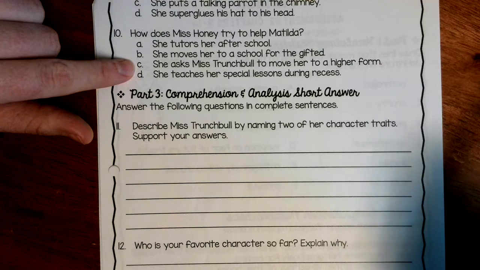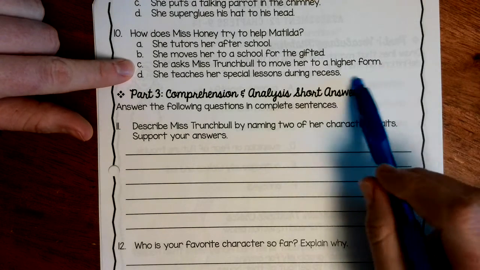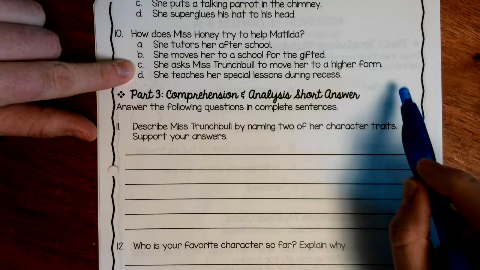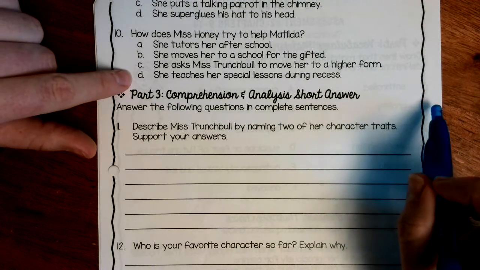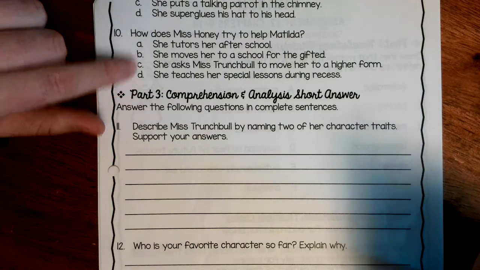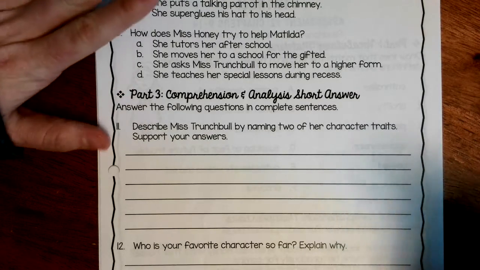C, she asks Miss Trunchbull to move her to a higher form. A higher form is like a higher grade level. So does she ask Miss Trunchbull to move her to a higher grade level? D, she teaches her special lessons during recess. I hope you can all get that one because it's kind of a little bit of an easier one, in my opinion.